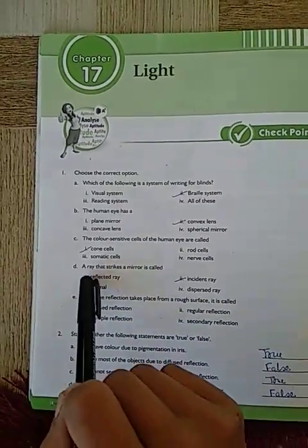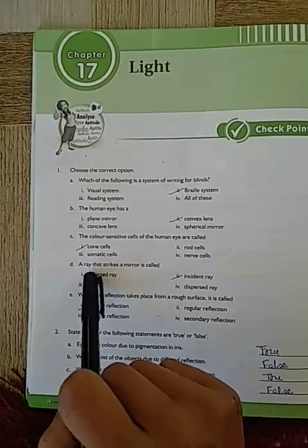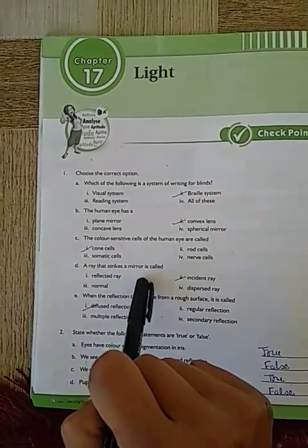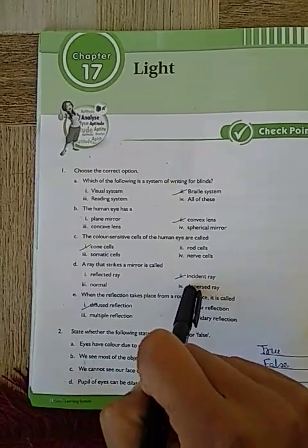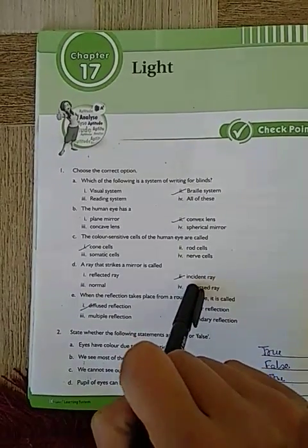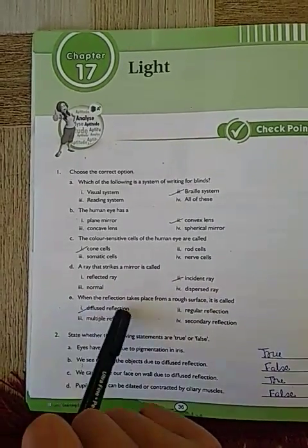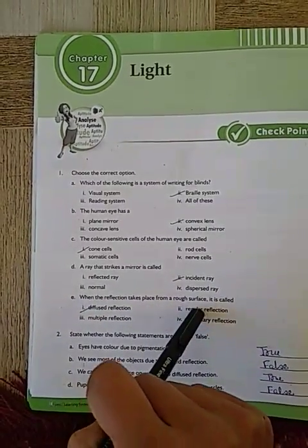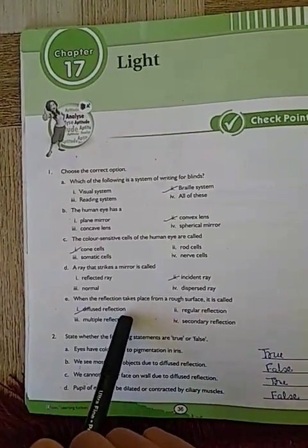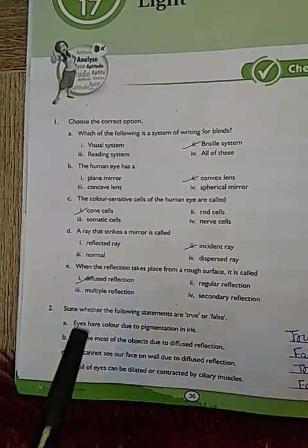D is, a ray that strikes a mirror is called, any ray that is coming from any source of light and that strikes on a mirror, that is known as the incident ray, and it is always equal to the reflected ray. E is, when the reflection takes place from a rough surface, it is called diffused reflection. Here the blur image is formed.